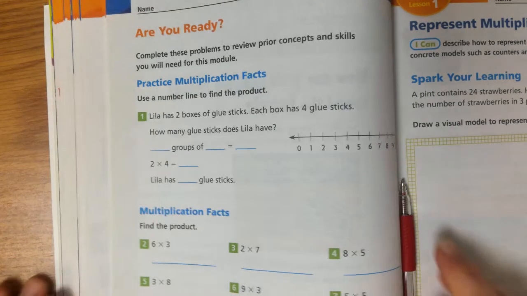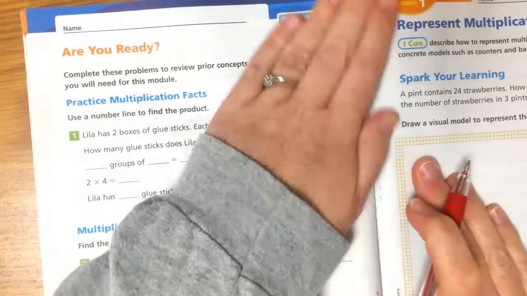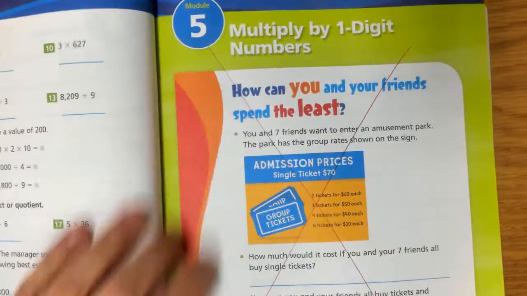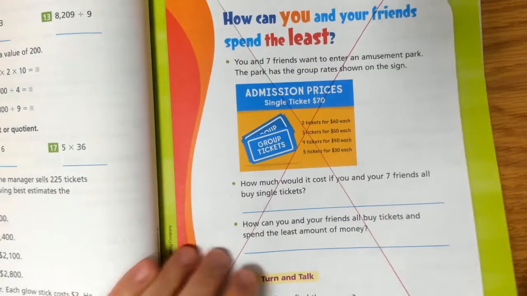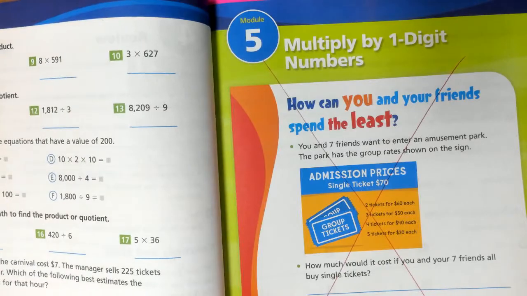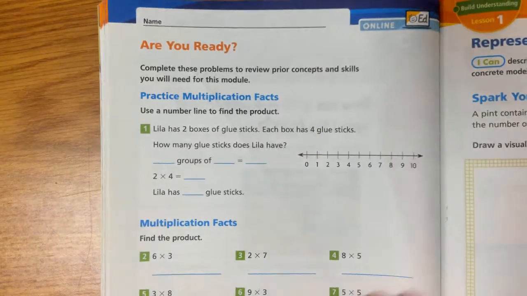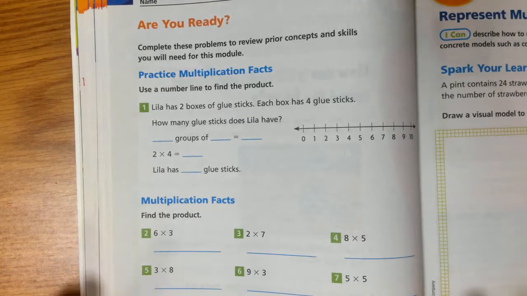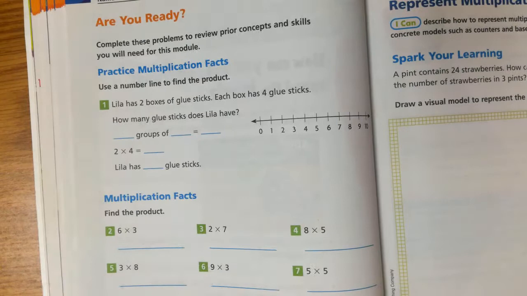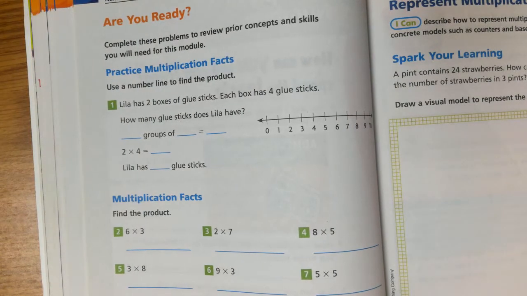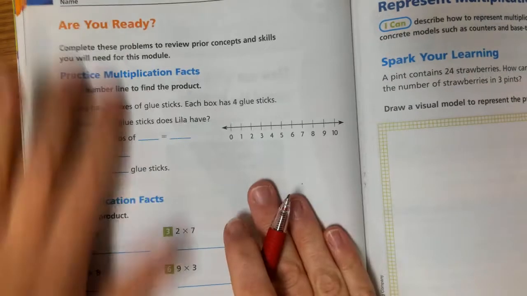Hi, fourth grade. We are going to be working on our next module. So it's module 5. We're not going to do this first page, that's page 99. We're going to go right to module 5, the Are You Ready part. We'll do this part first, and then move into our lesson 1. So please get out this packet. It should be all stapled together, and you'll need to turn to this page that says Are You Ready?